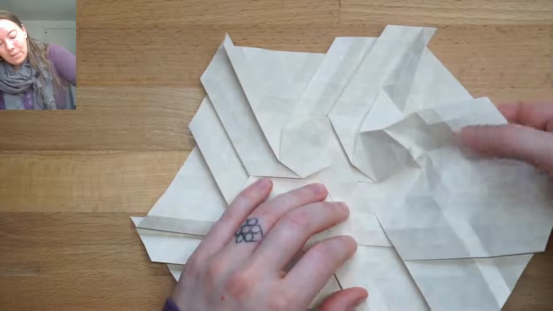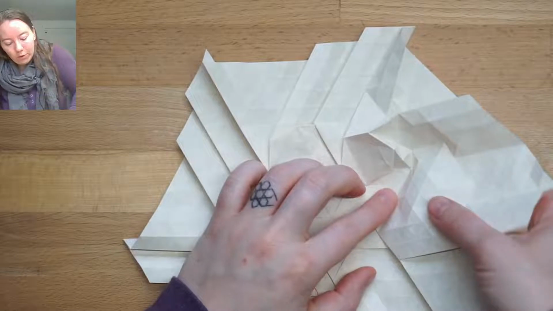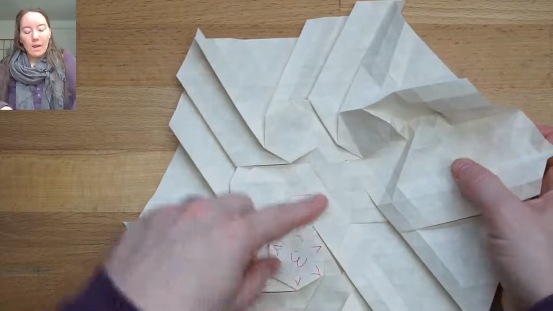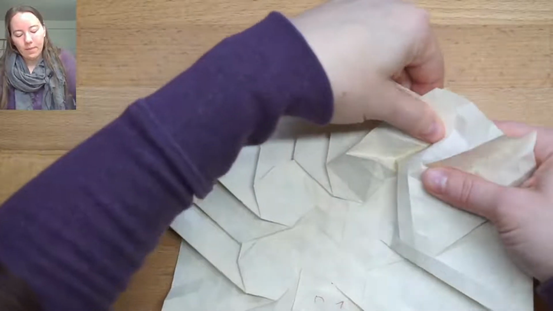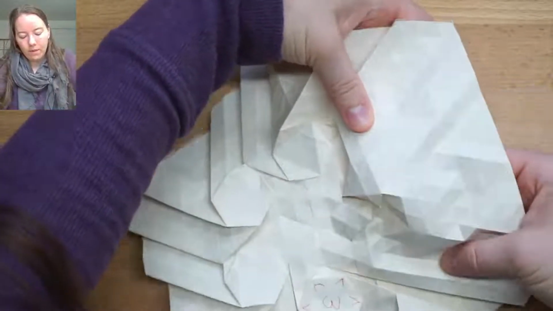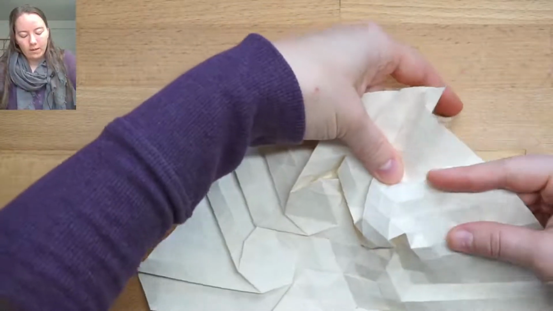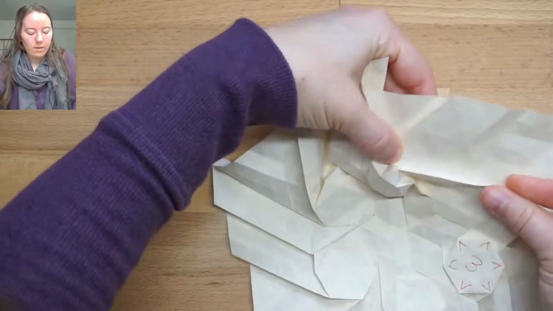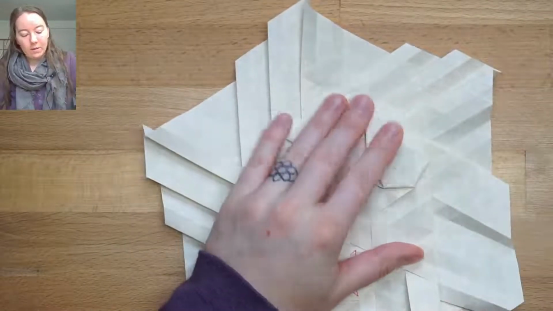Here again, I'm popping down my pleat that's crossing into the valley of my new pleat, which I know from the last one is forming a tube with this pleat out from the center. And then I can set up my remaining pleats for my open hexagon. And squash that into place.